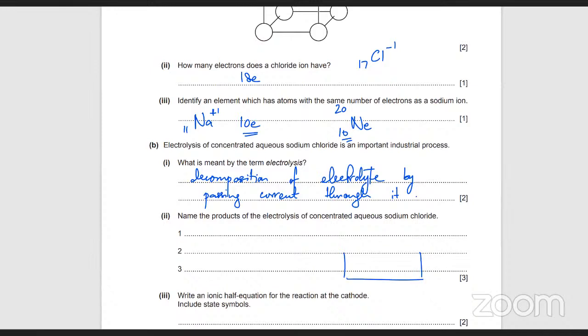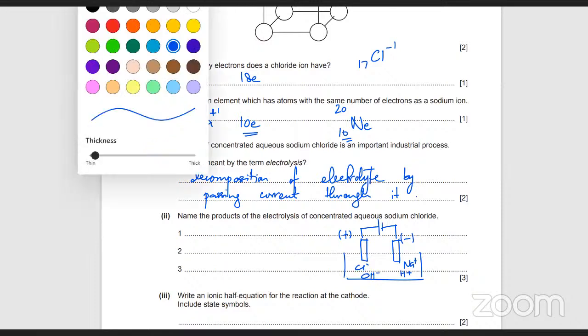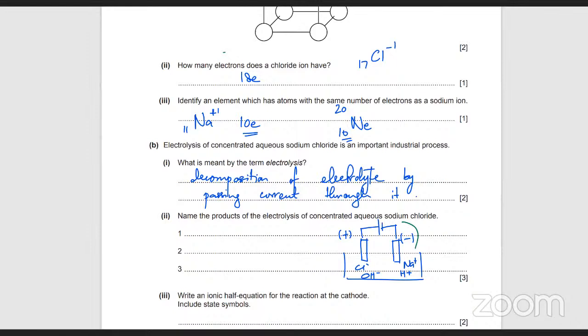So what happens in this? You've got cathode, you've got anode. Negative cathode. Positive anode. NaCl, that's Na +1, Cl -1. Two ions will come from water: there's H +1 and OH -1. Who ends up gaining electrons? So between Na +1 and H +1.